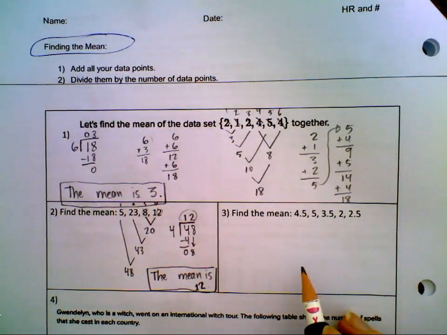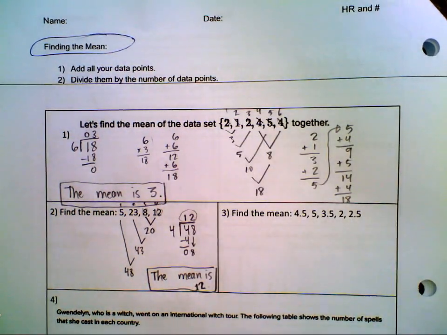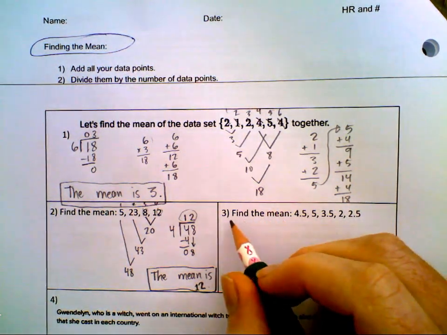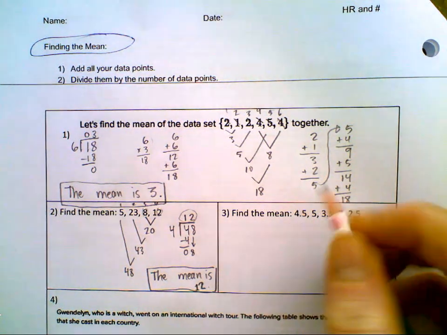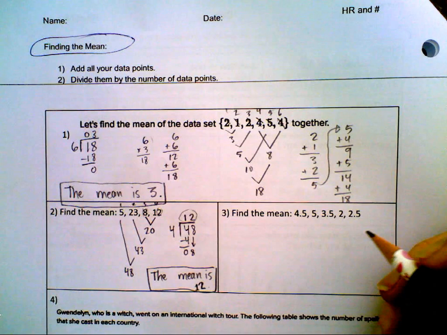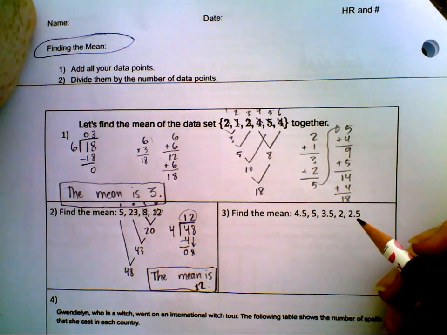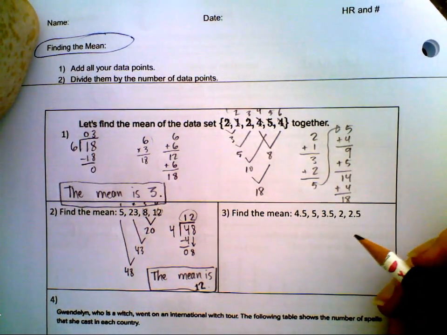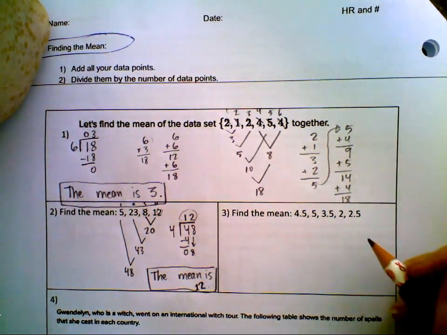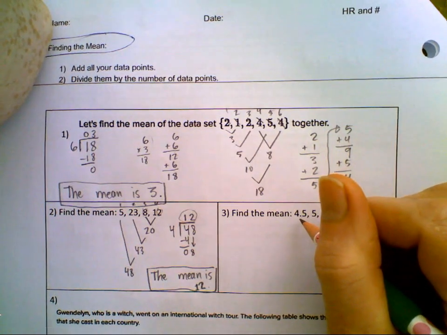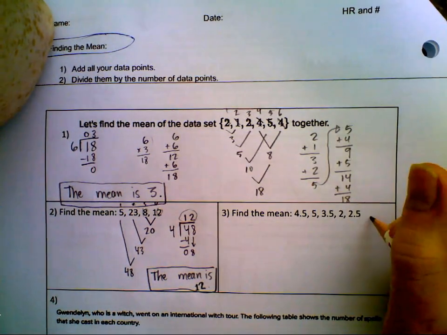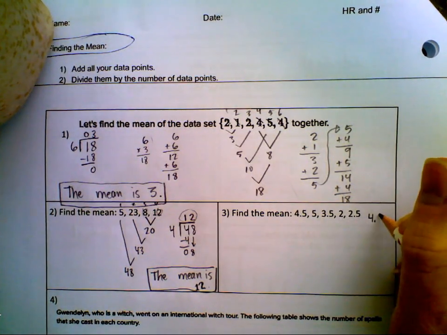I'll do one more with you, and then I'll have the last 2 remain for you for practice. I'll read them out. Now, question 3, find the mean. We have 4.5, 5, 3.5, 2, and 2.5. This is a little bit trickier because in this case, we have decimals that we need to add. Remember, when we add decimals, we must line them up. For this example, I'm going to do addition like this because that's going to be a little bit easier for me to visually make sure I'm adding it correctly.